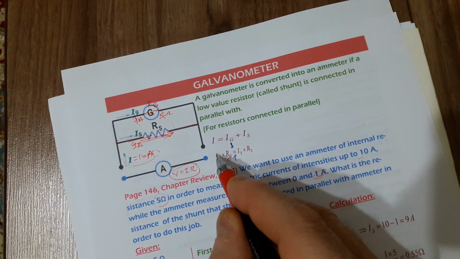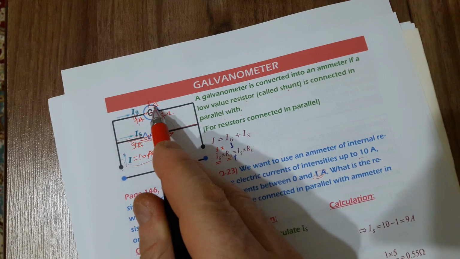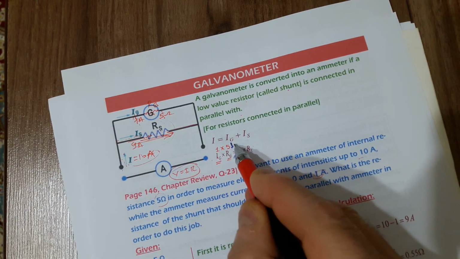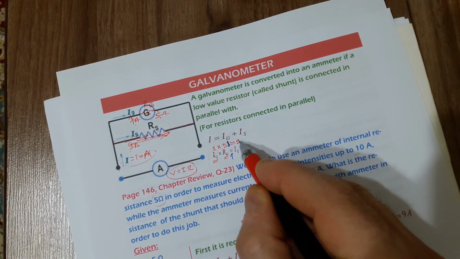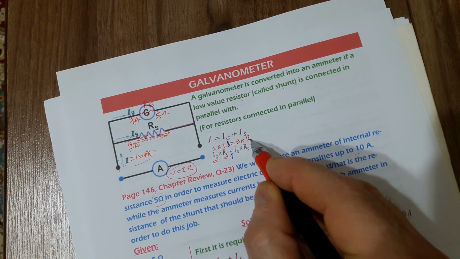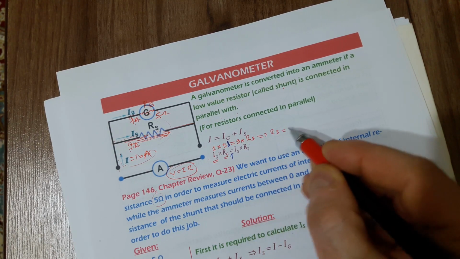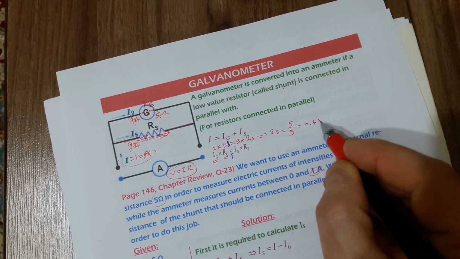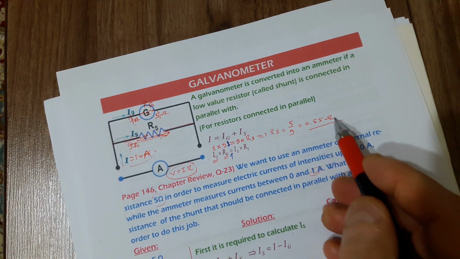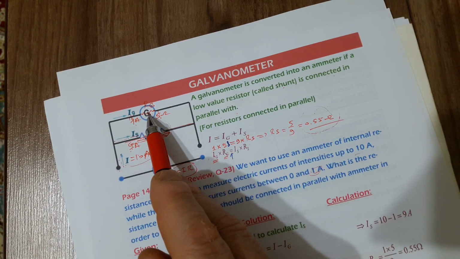After that, you are going to get these numbers and write it here. Galvanometer, 1 ampere current is passing through the galvanometer. Resistance of the galvanometer is given as 5 ohm, equal to the electric current on the shunt must be 9 ampere times resistance of the shunt. So after that, you are going to get the resistance of the shunt by 5 divided by 9, which is equal to 0.55 ohm. So as you see, it is a very low resistor, even lower than the galvanometer.